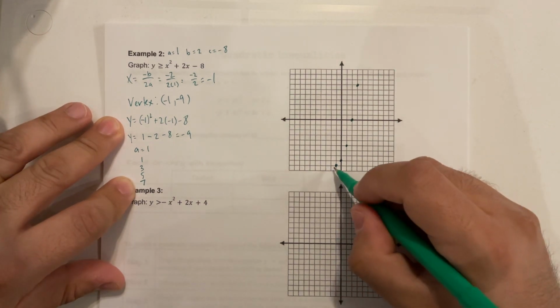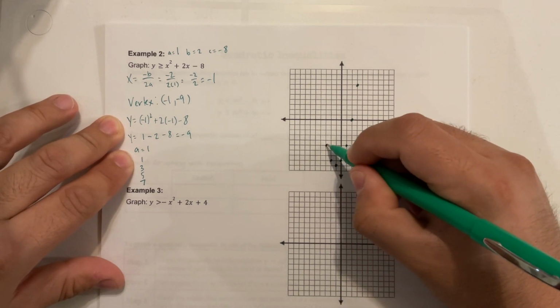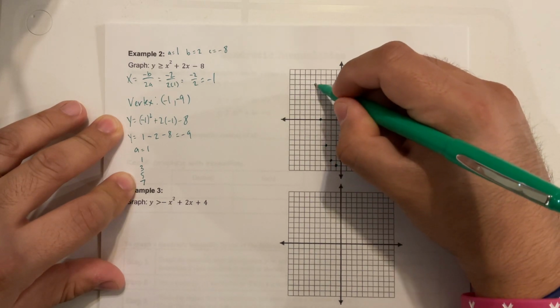And then on the left side, we do the same thing. So left 1, up 1. Left 1, up 3. Left 1, up 5. And left 1, up 7.